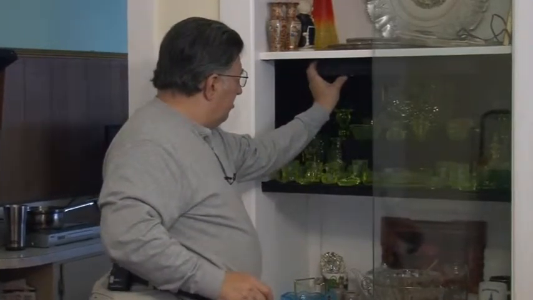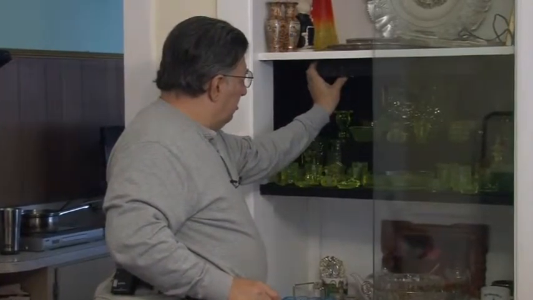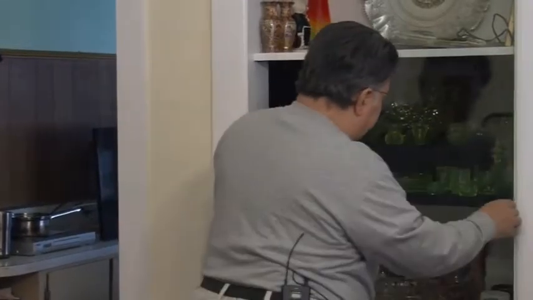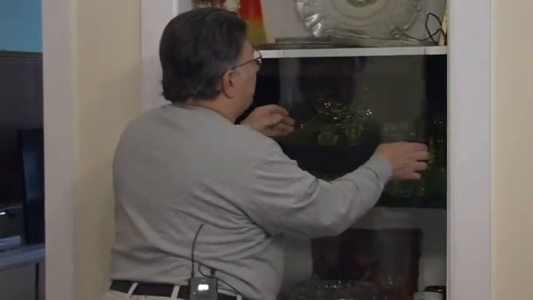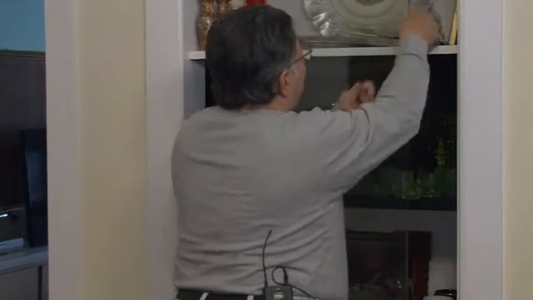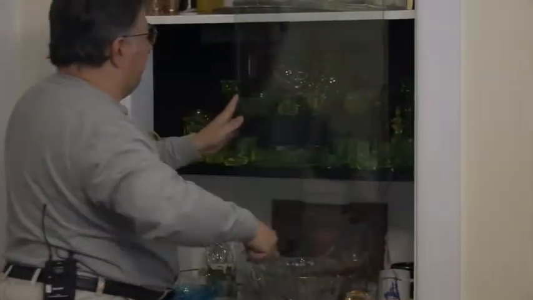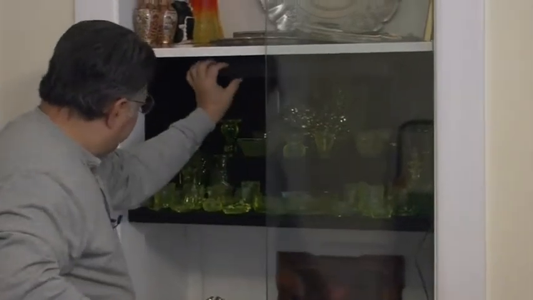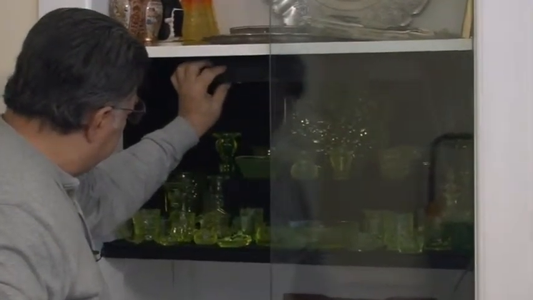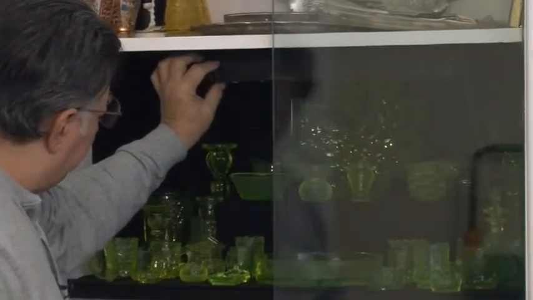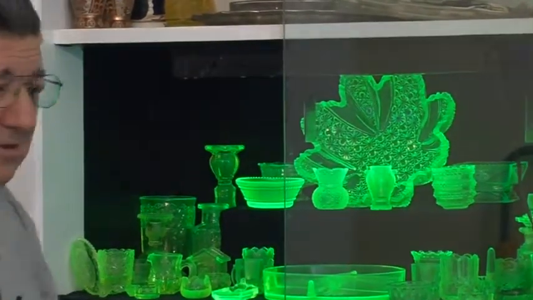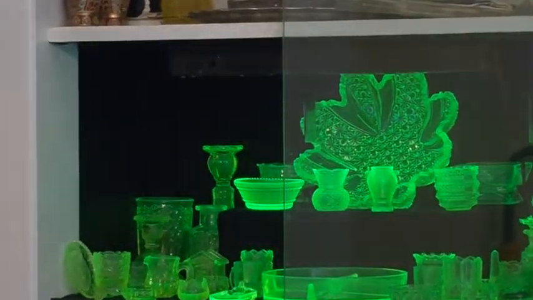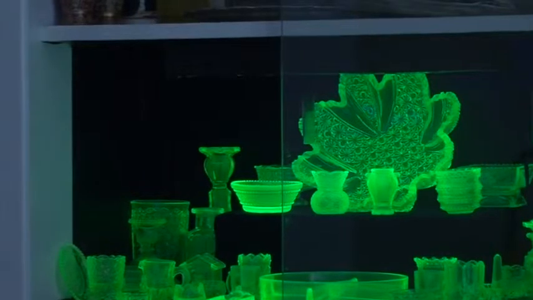Oh, I've got to plug it in. I keep forgetting that things work best when they're plugged in. But just to show you, this is something else that people may have around their house as a decorative item. Whoa! Look at that. I'll shut the light for a moment so that you can see it in its glory.